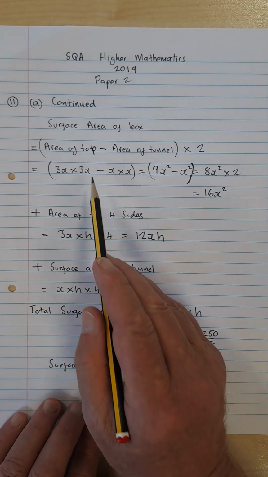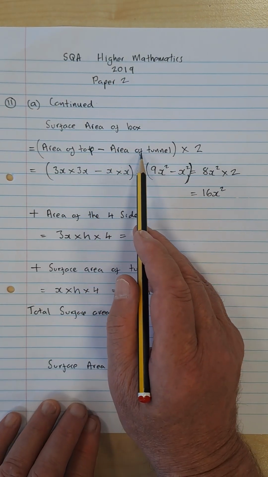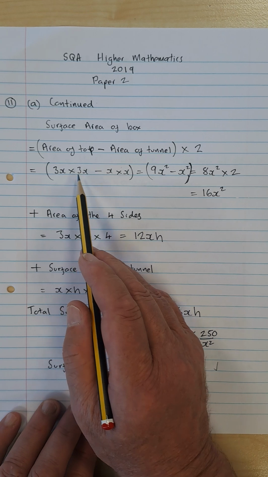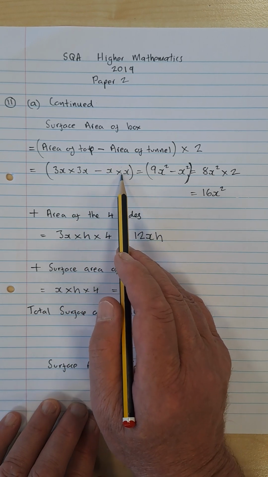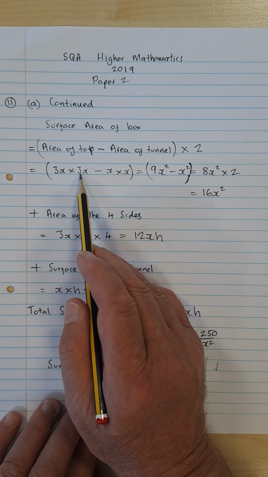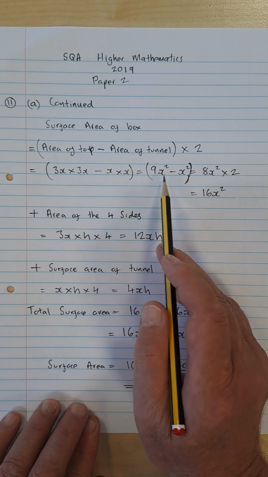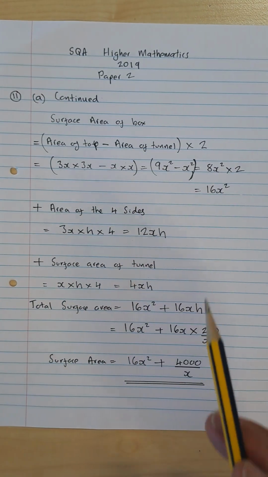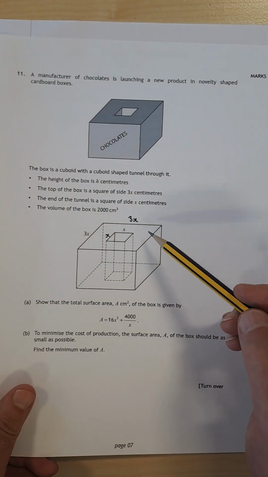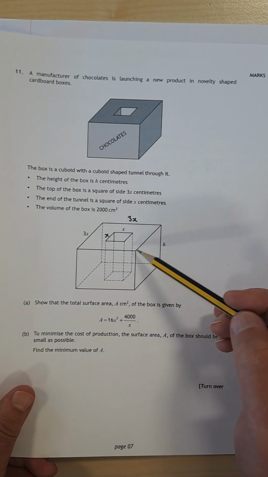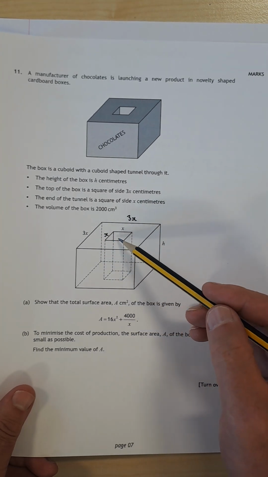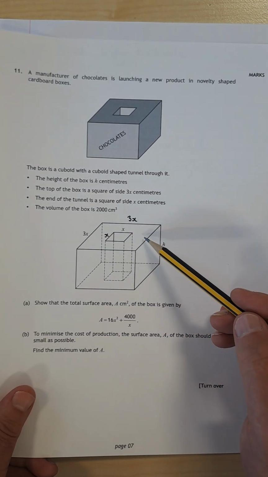So the area of the top is 3x times 3x, take away x times x, so that gives you 9x squared, take away x squared, which is 8x squared.